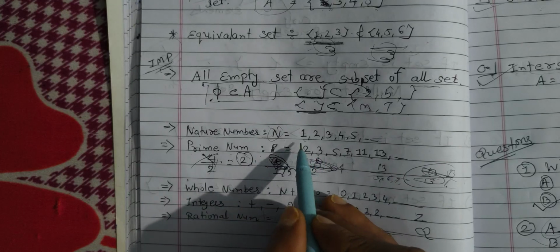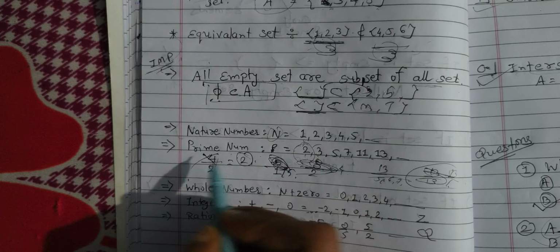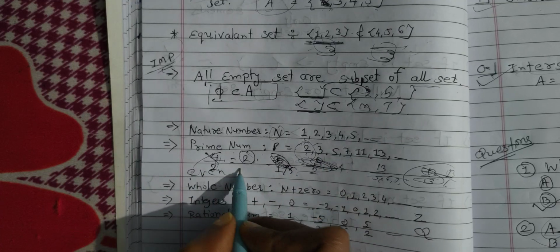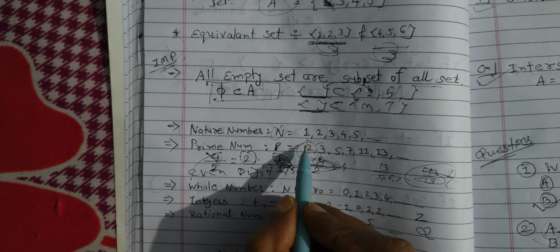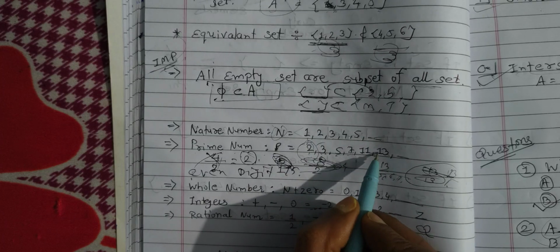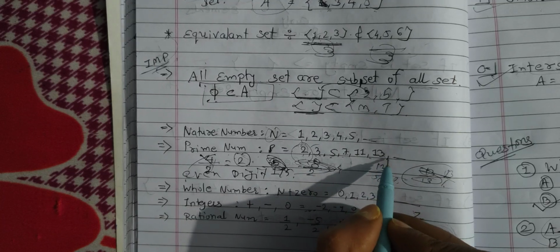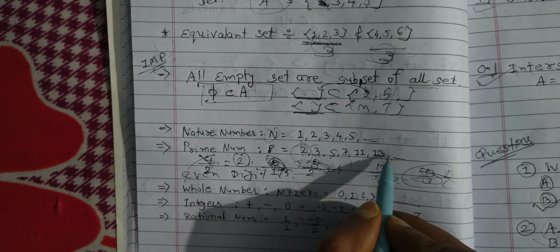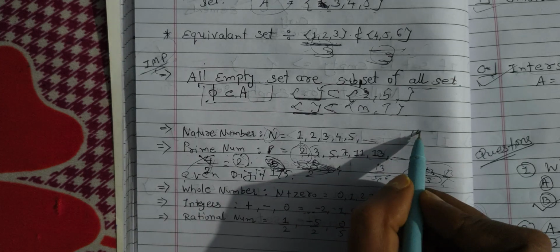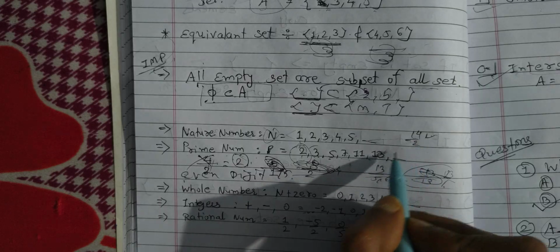Another thing about prime numbers is that 2 is the only even prime number. 2 is even, 3 is odd, 5 is odd, 7 is odd, 11 is odd, 13 is odd. What can be the next number after 13? Let's say 14. Can we divide 14 by 2? Yes, we can, so it is not a prime number.